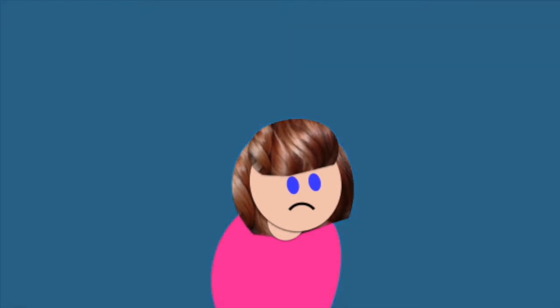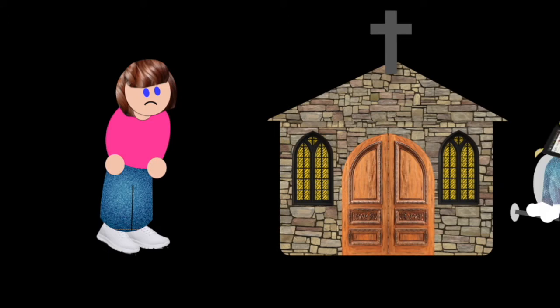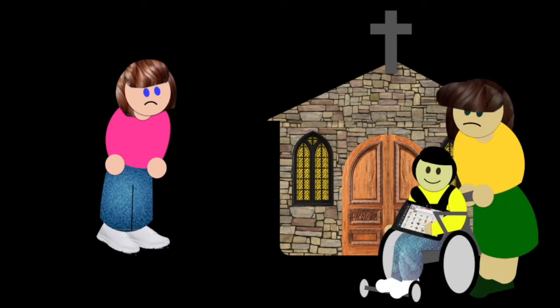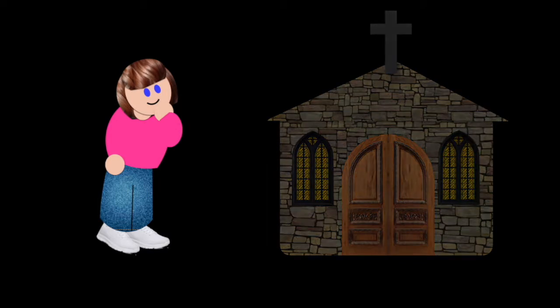Nobody likes to be left out, especially at church, but for too long, many families who have children with disabilities have not felt welcome here because their families' needs were not supported. The good news is most churches want this to change. But how can we change that really? Well, one way is to plan for inclusion.